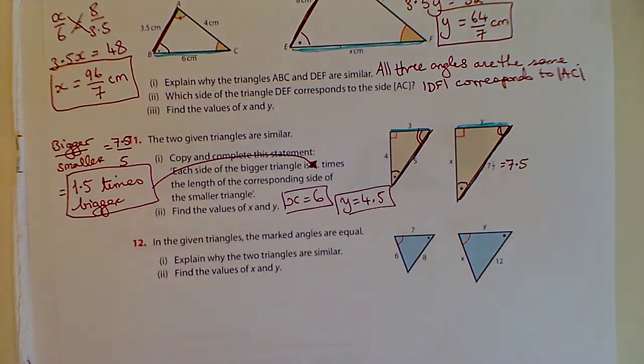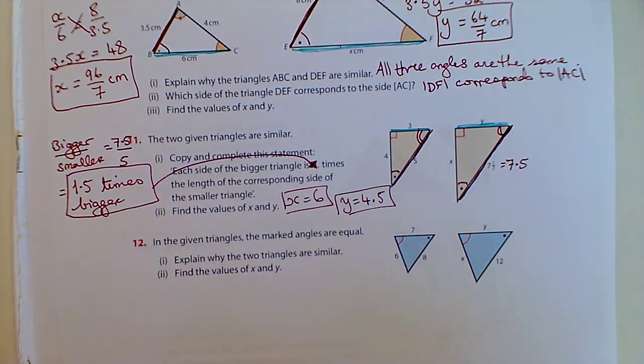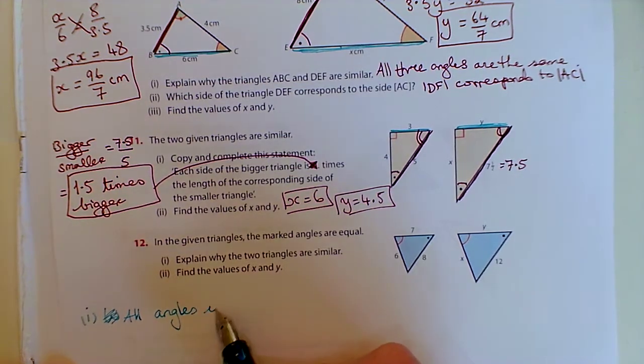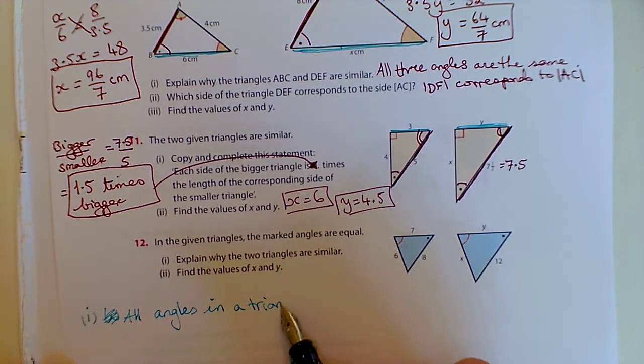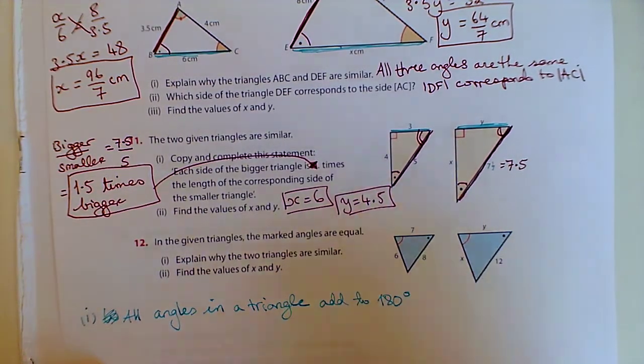Right, question 12 then. In these triangles, the marked angles are equal. Explain why these two triangles are similar. This is nearly identical to the same kind of question that we had in our notes yesterday. So they are similar because all angles in a triangle add to 180 degrees. We'll just learn off this phrase.